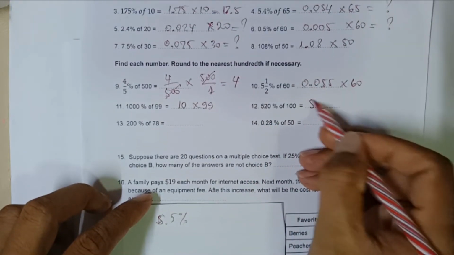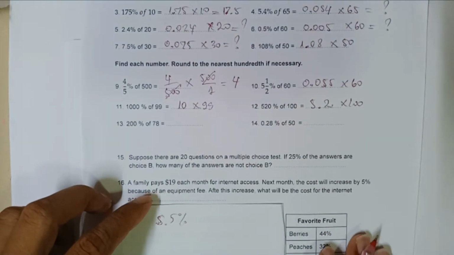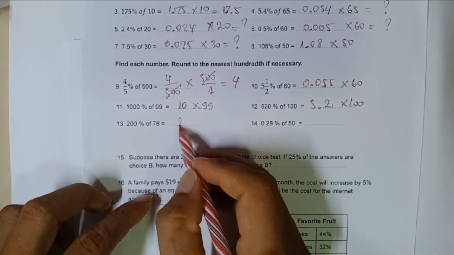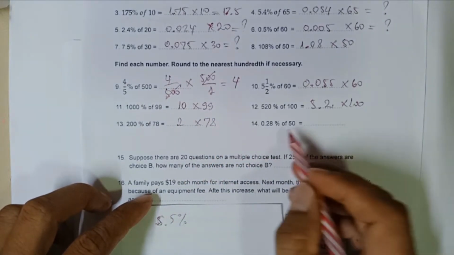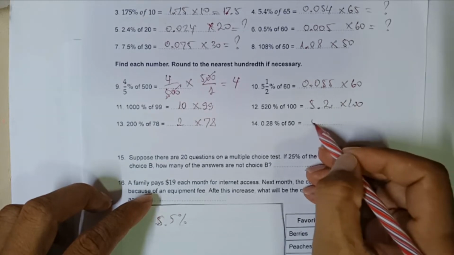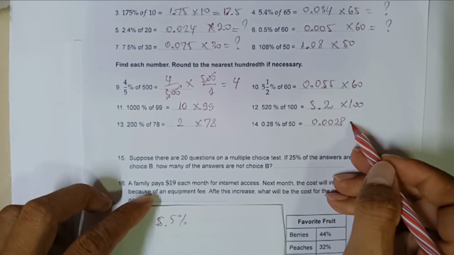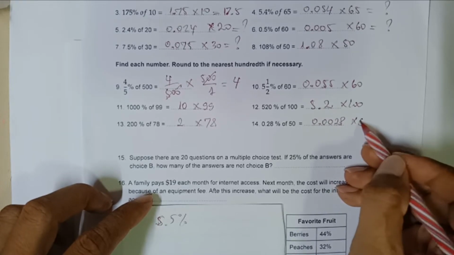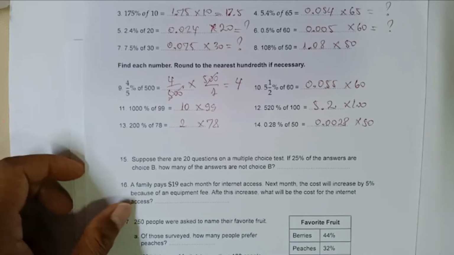This is going to be 5.2 multiplied by 100. And for this number, you have 2 multiplied by 78. And for this number, you will have 0.0028 multiplied by 50.